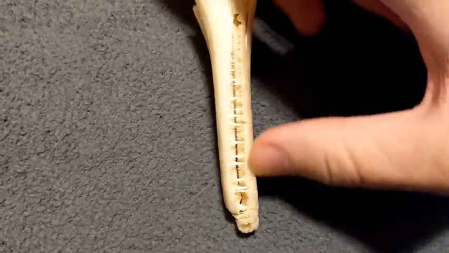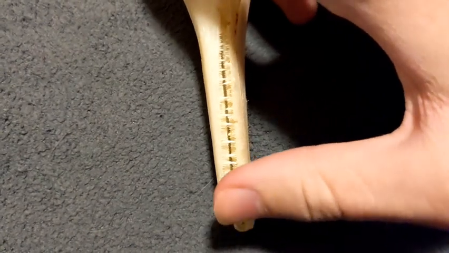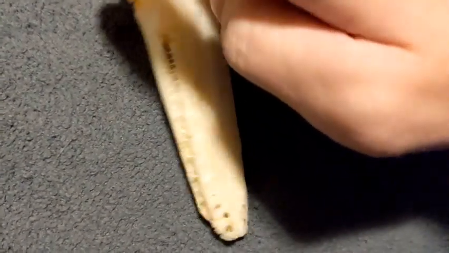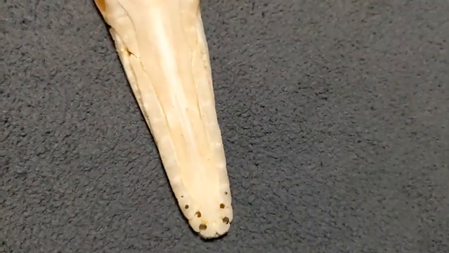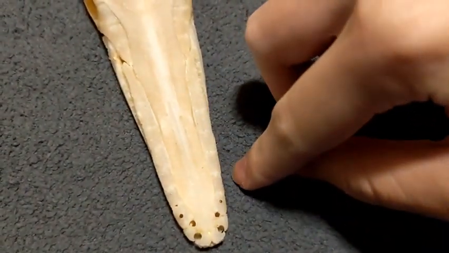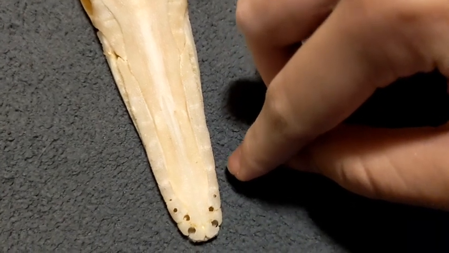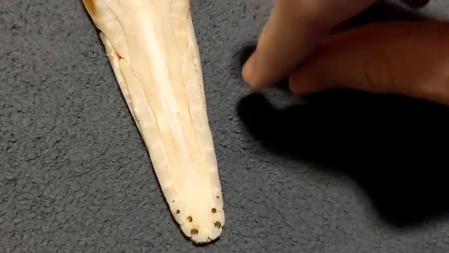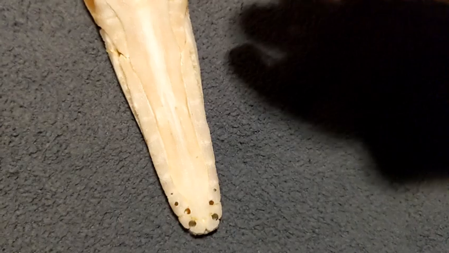It has these little sensory holes here along the snout, and that detects the electrical currents of fish in the water, and they're able to detect their prey that way. So even in murky water, they know where their prey is, and then they can snatch it when it approaches. So that's a really cool thing there.